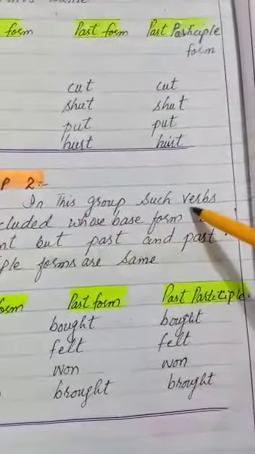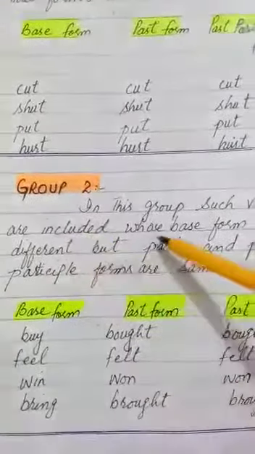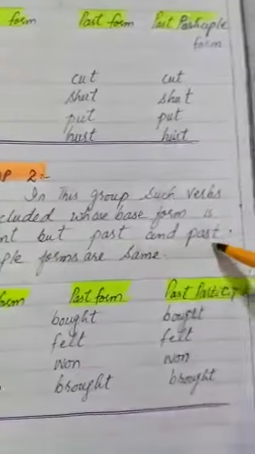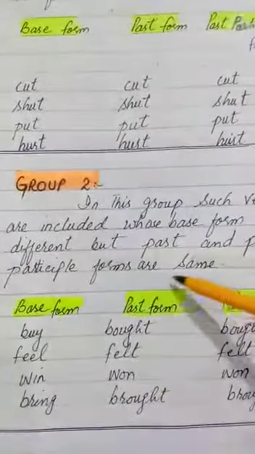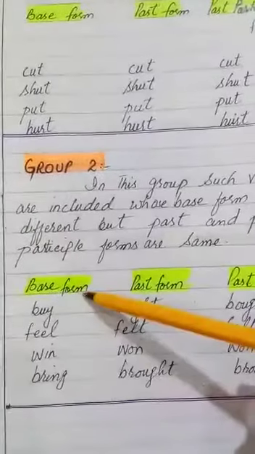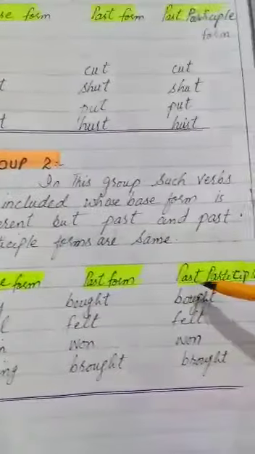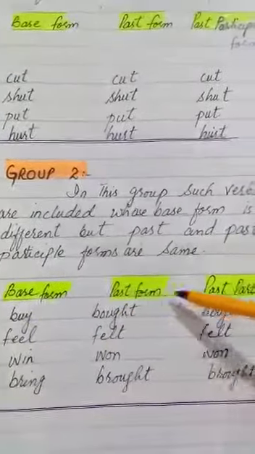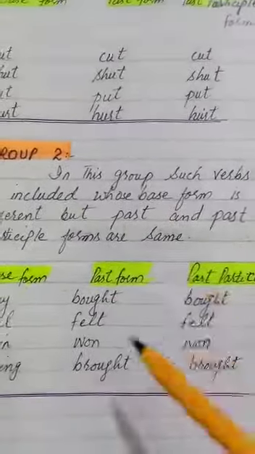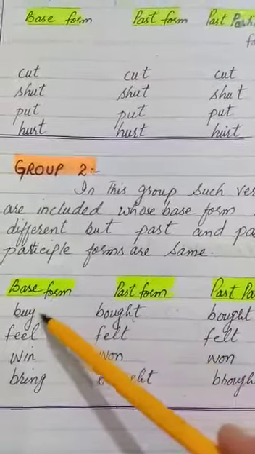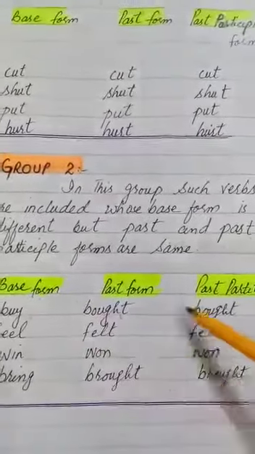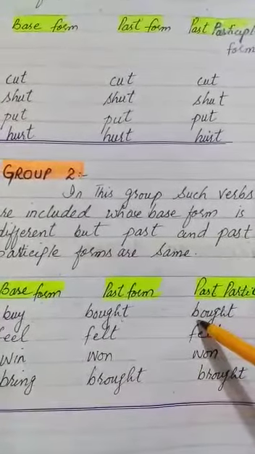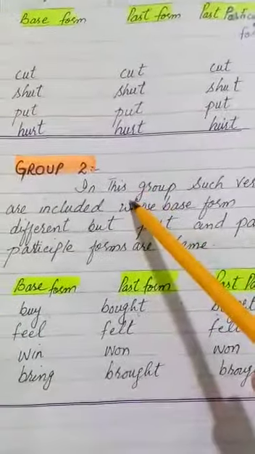In this group, such verbs are included whose base form is different but past and past participle forms are same. Base form, past form and past participle. Here base form is different but past form and past participle form are same. For example, buy, bought and bought. They have the same spelling and same pronunciation. That is group number 2 of irregular verbs.